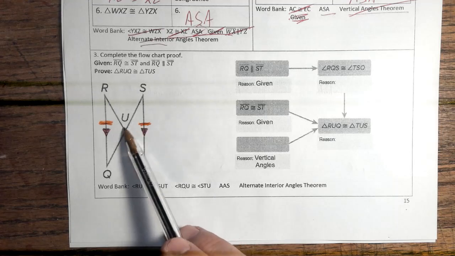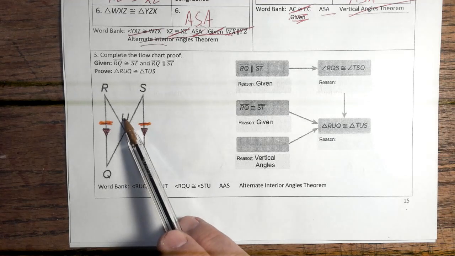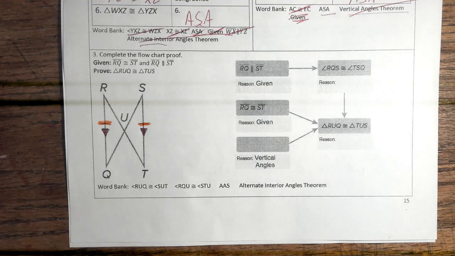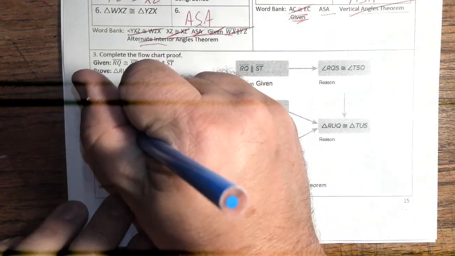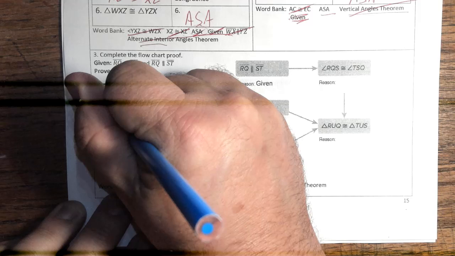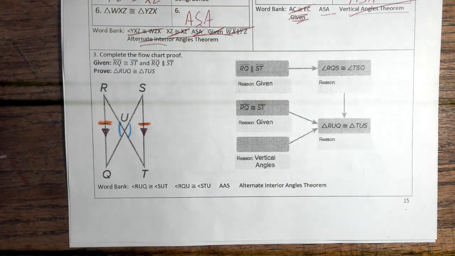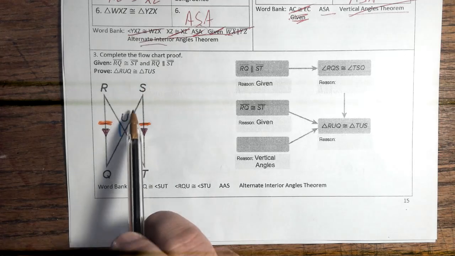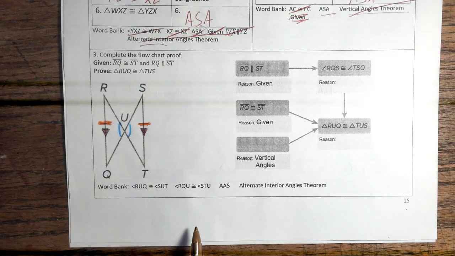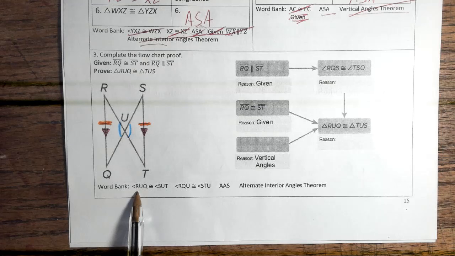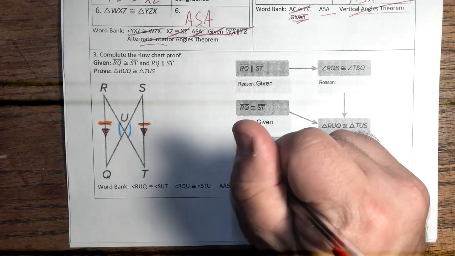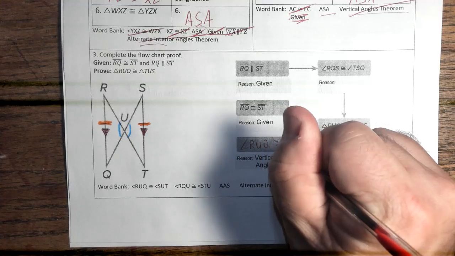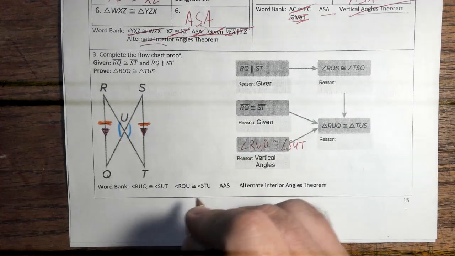The only vertical angles I see are here. This is outside the triangle, and so is this, so it has to be the 2 inside. I know vertical angles are congruent, so let me just go ahead and mark them. So these 2 angles, RUQ and SUT. RUQ and SUT. There we go.